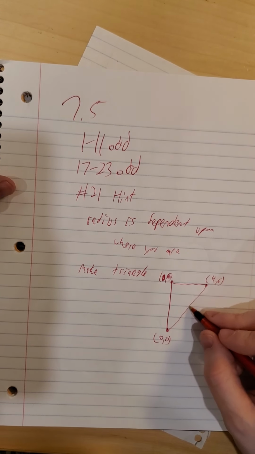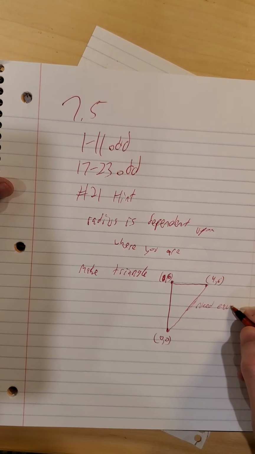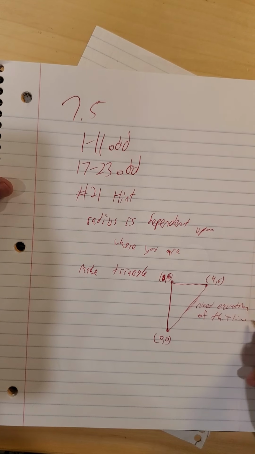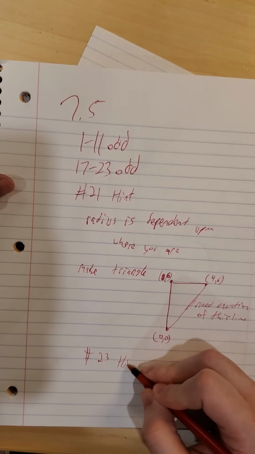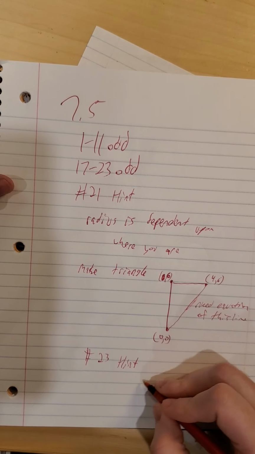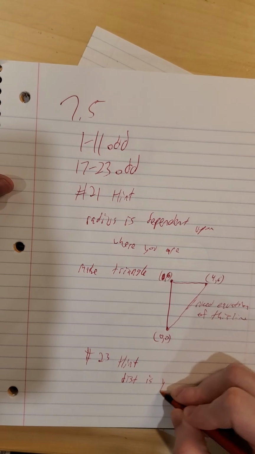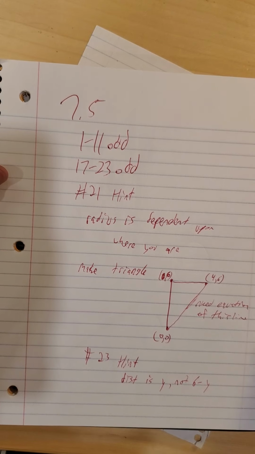You want then the equation of this line. And another hint on number 23. Distance is y, not 6 minus y.